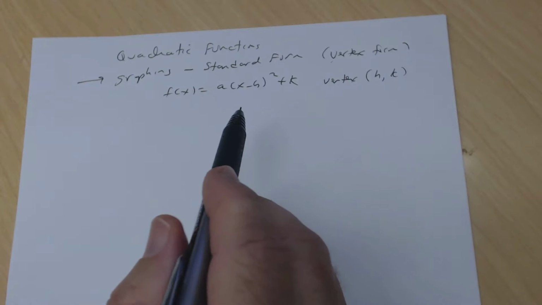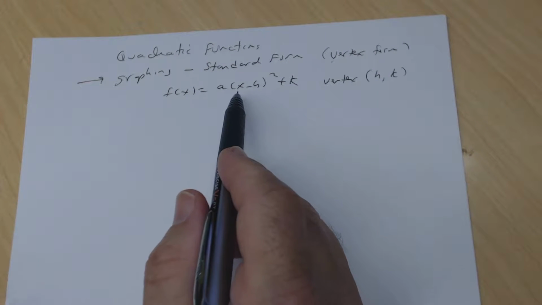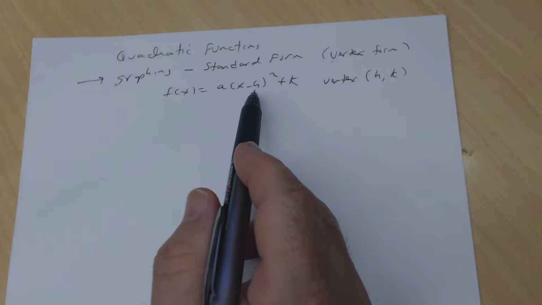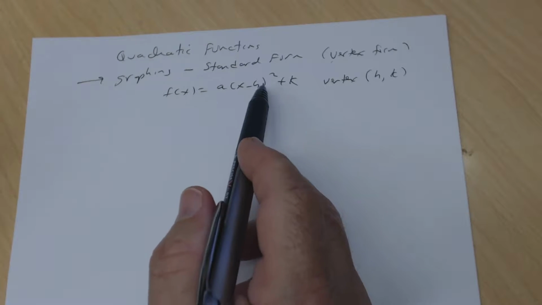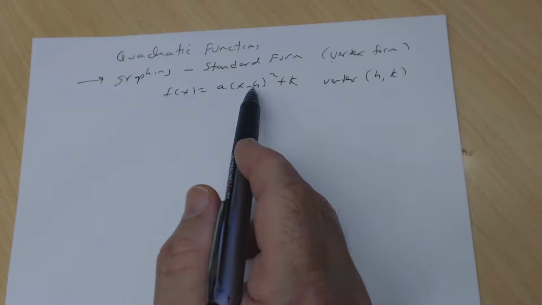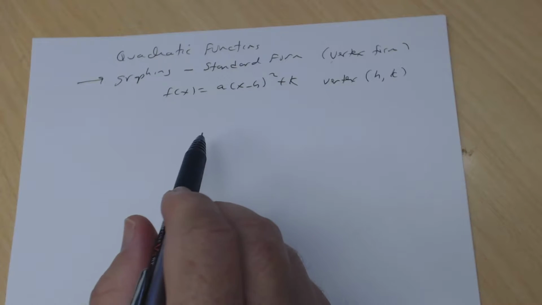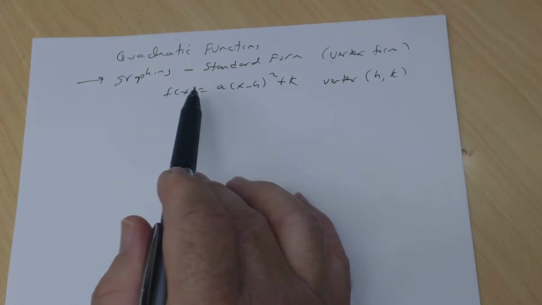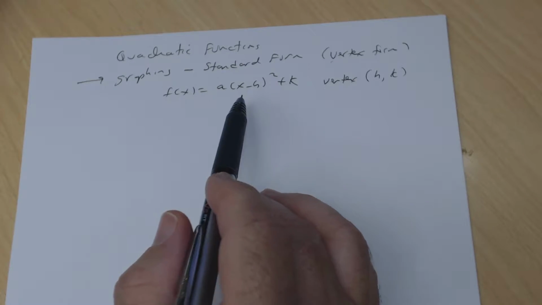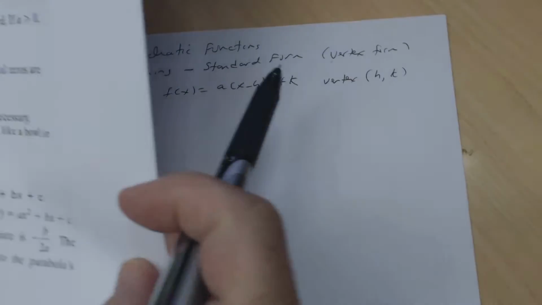Remember, the vertex would be (h, k). Now, when we talked about this in the previous lesson, just remember you've got to rewrite it as x minus, and then that number that appears after the subtraction symbol, that is your h. Okay, now a couple of things when graphing the quadratic functions that are written in standard form. So we're going to do standard form first.